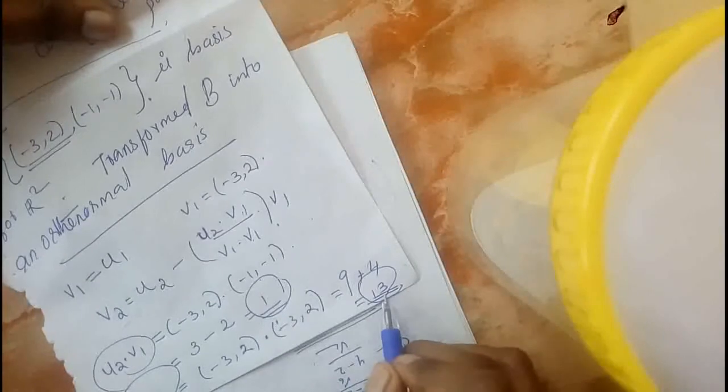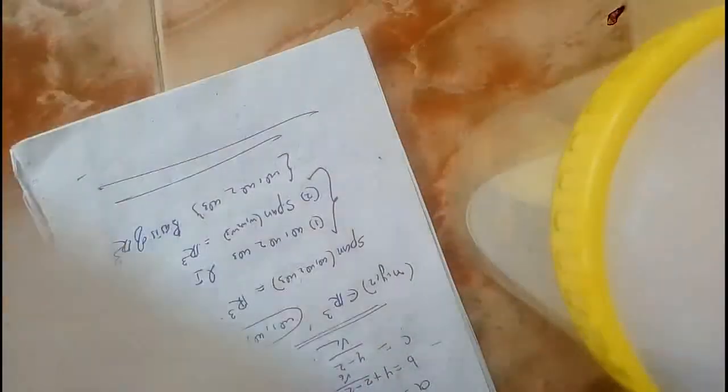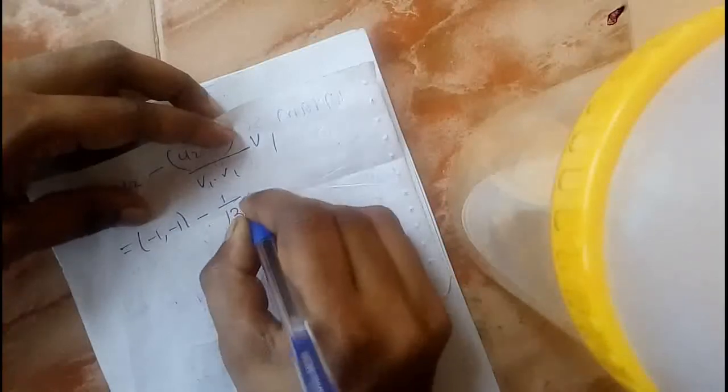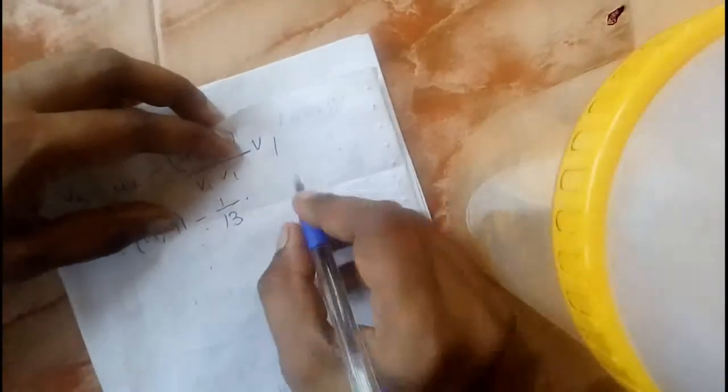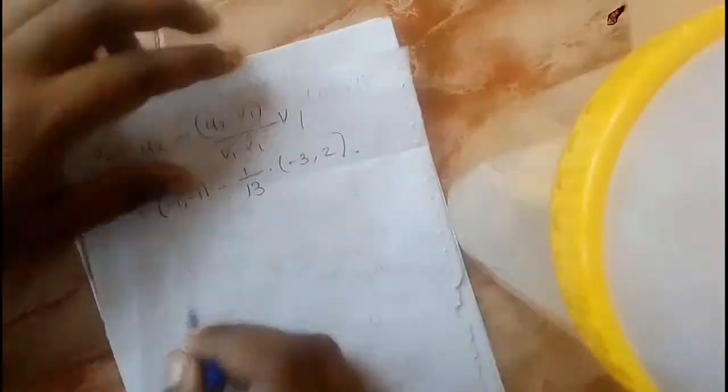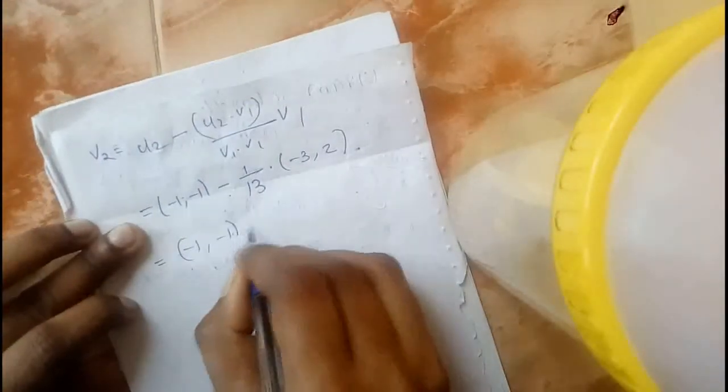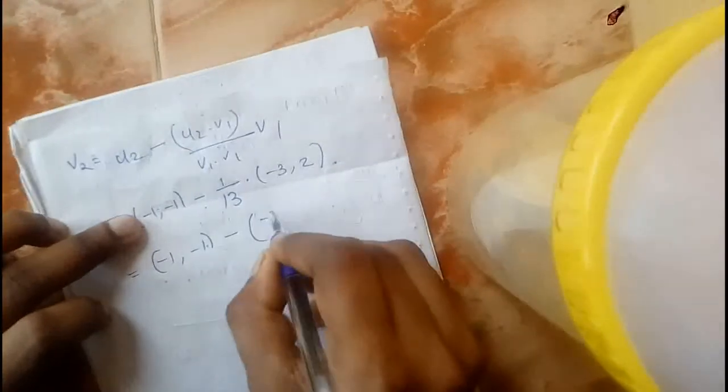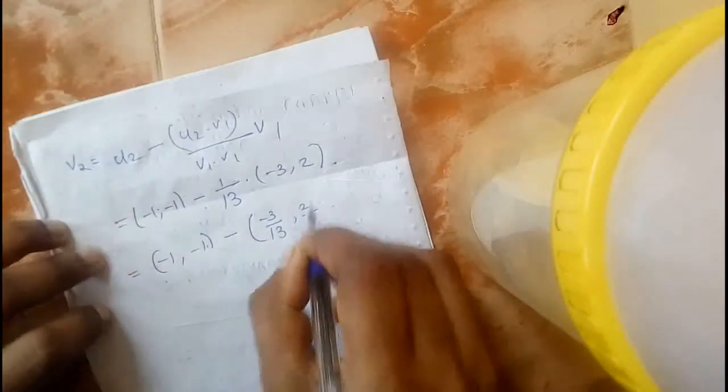We get v2 equal to u2 minus (u2 dot v1 by v1 dot v1) into v1. So u2 is (-1, -1), u2 dot v1 is 1 and v1 dot v1 is 13. So 1 by 13 into v1. What is v1? (-3, 2). So that is equal to (-1, -1) minus (-3 by 13, 2 by 13).